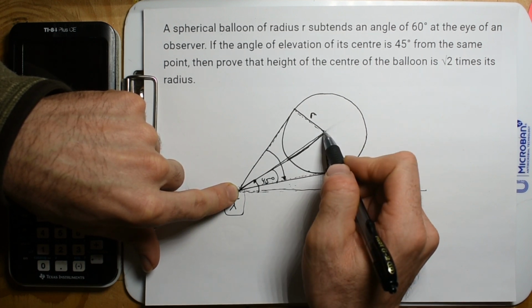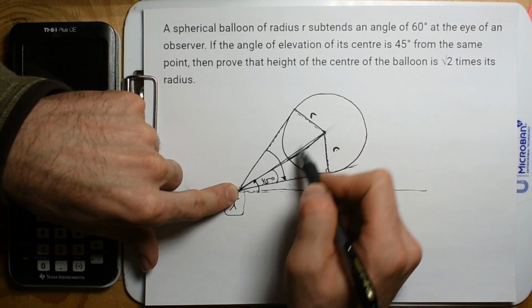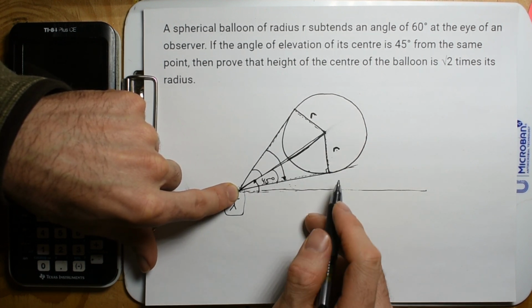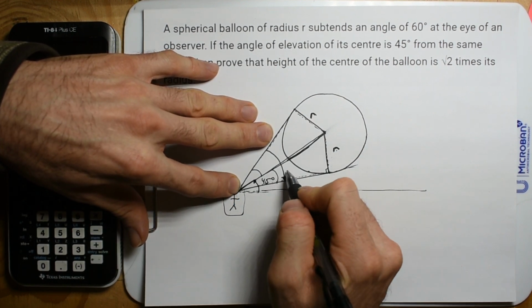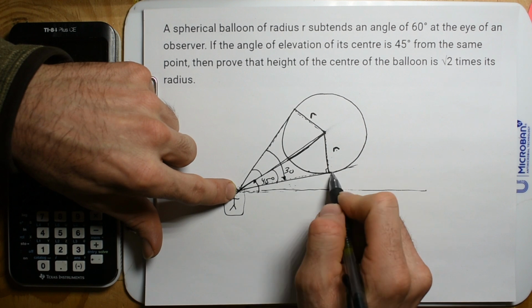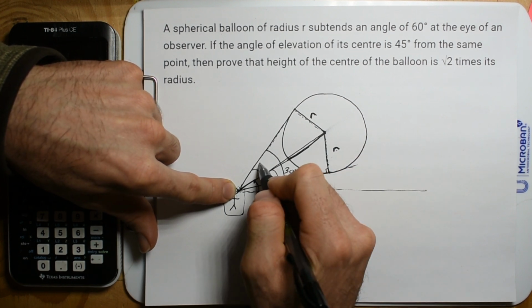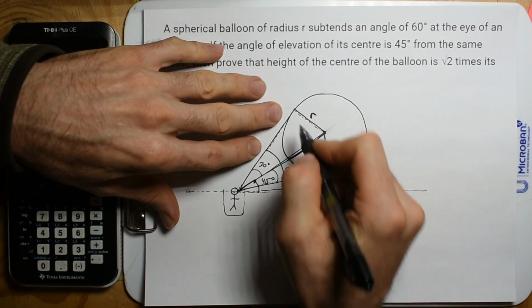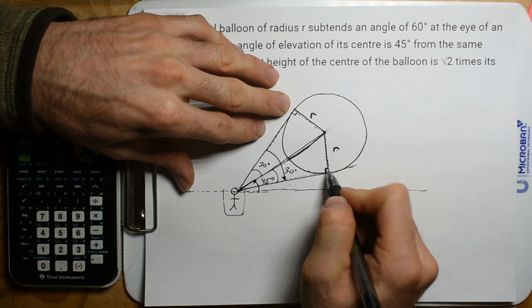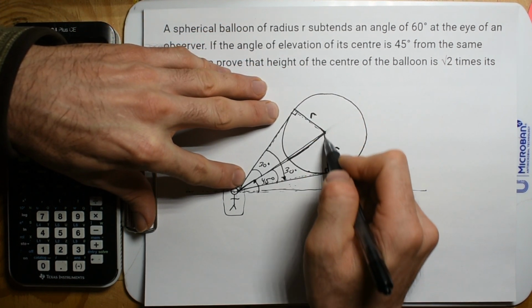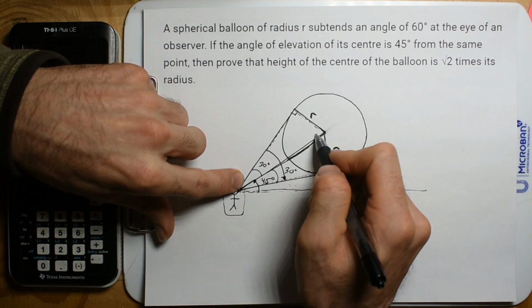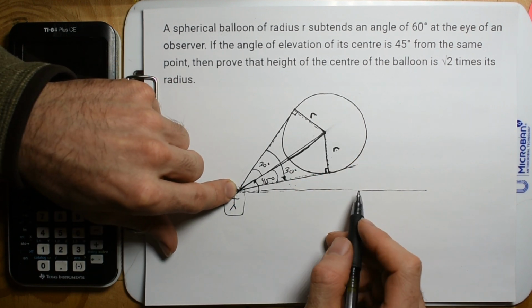If I knew this length, and I knew this was the radius, I would know everything about this triangle. So I know that this triangle right here is going to have 30 degrees, and this triangle right here is going to have 30 degrees. Here's my 90. So let's point out our hypotenuse. These are the components, because these are the 90-degree angles. This is the hypotenuse. All right, sweet.